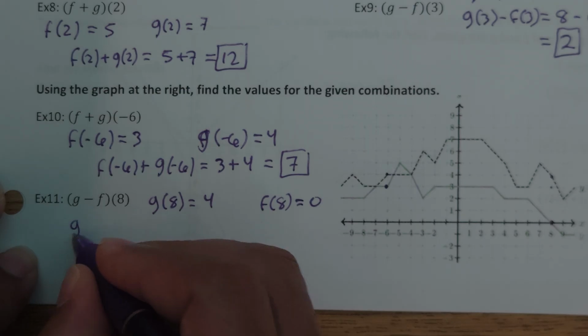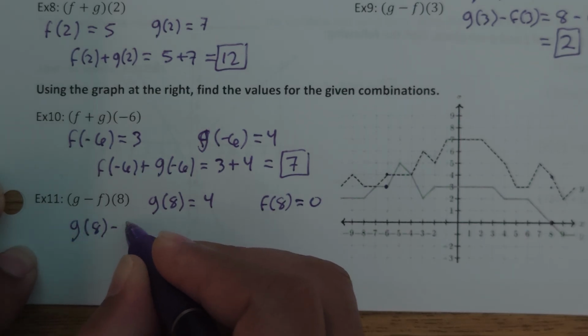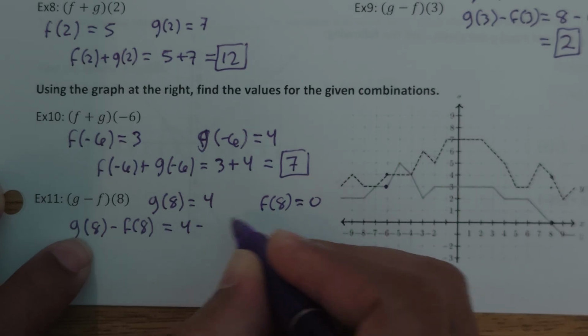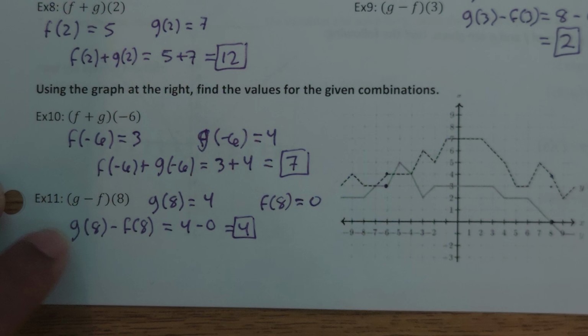So then let's do g of 8 minus f of 8, which is equal to g of 8 is 4 minus f of 8, which is 0. This is equal to 4, and that is the answer to this problem.